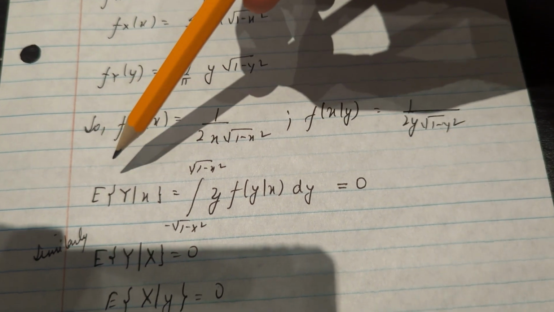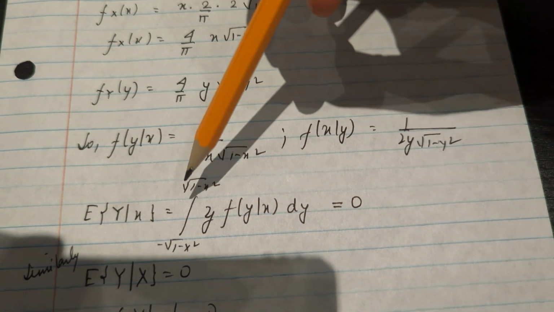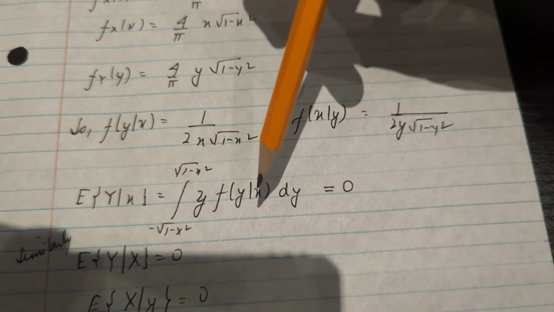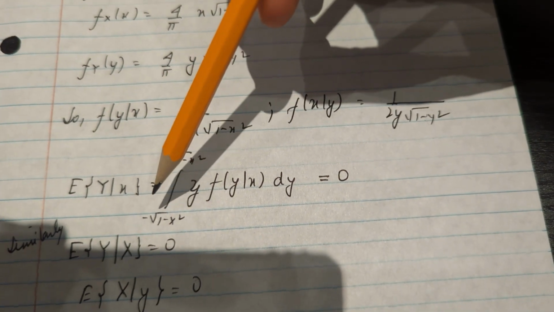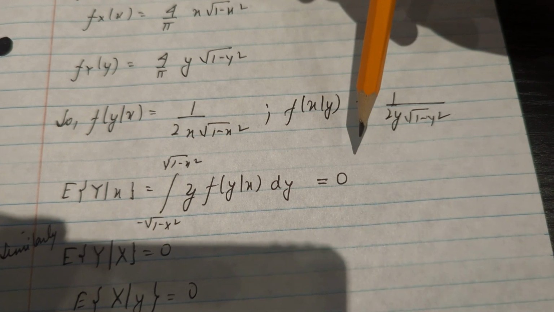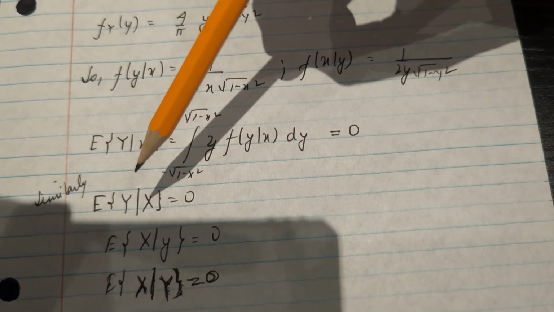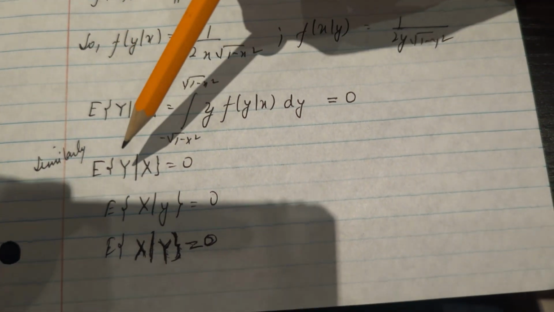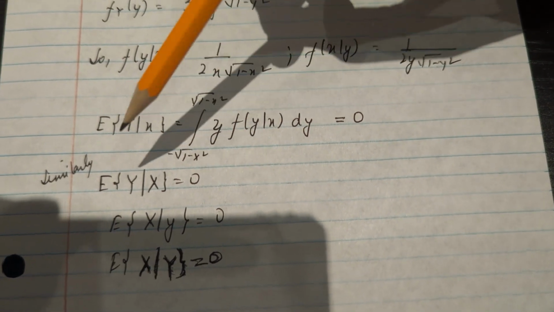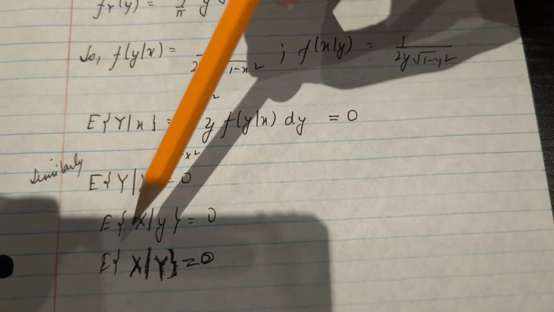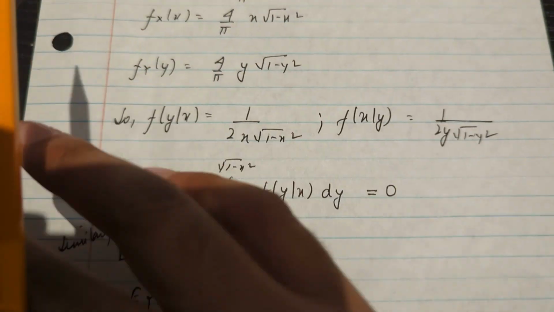So expectation of capital Y given capital X equals small x is the integral of y times the density function of y given x dy, where y goes from minus under root 1 minus x square to plus under root 1 minus x square, which is again 0. Similarly, expectation of capital X given capital Y equals small y is 0. So everything is 0 at the end.